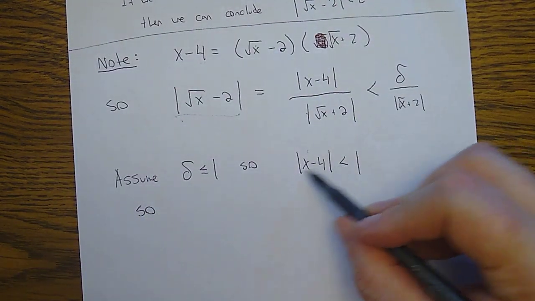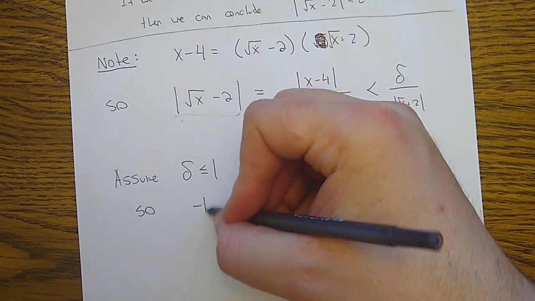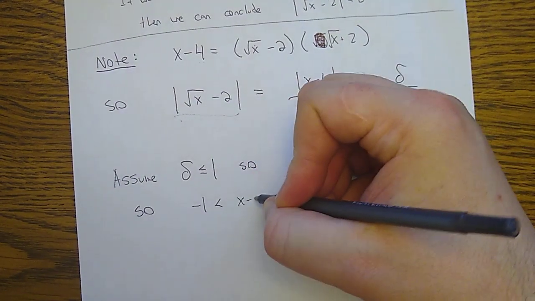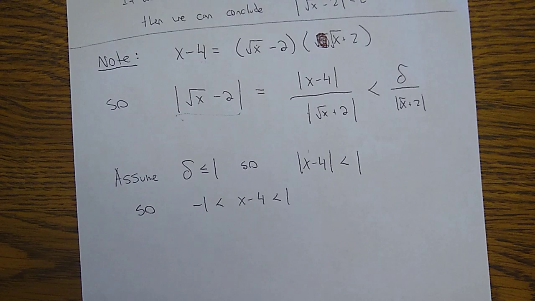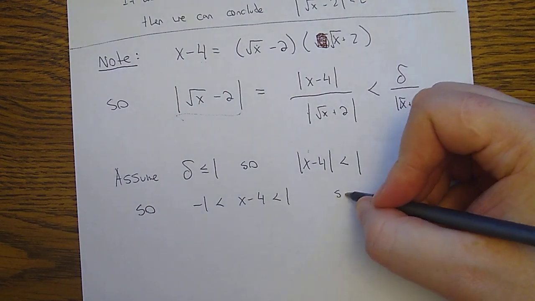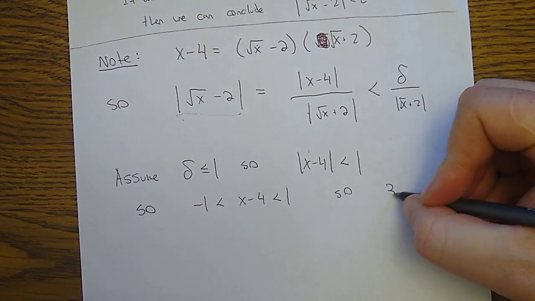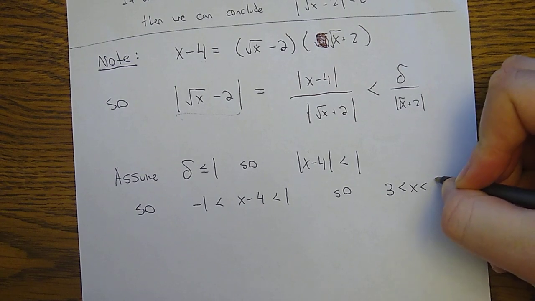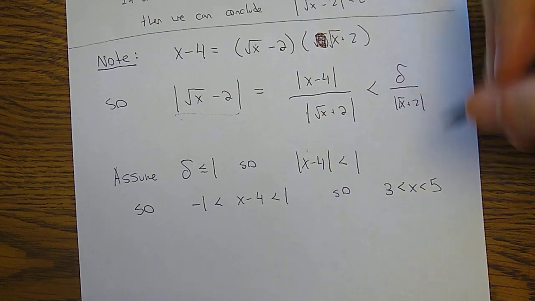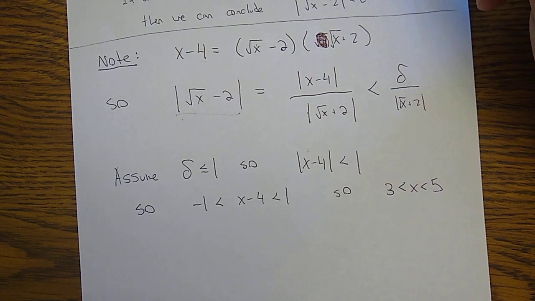And now let me just get a range of x, and I've done this a few times, so hopefully you're comfortable enough. I can take the absolute values off, and then I'll add 4 to everything, so 3. So x is between 3 and 5.